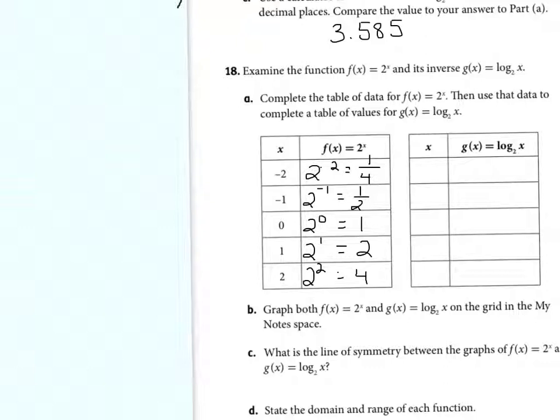So on my graph, let's see if I can draw a straight line. Here's my y-axis. And here's going to be my x-axis. Let's do different colors. I'll do red for the exponential. When x is negative 2, we're at 0.25, which is about there. When x is negative 1, we're at 1/2. When x is 0, we're at 1. X is 1, we're at 2. X is 2, we're at 4. And even when x is 3, we'd be up at 8.